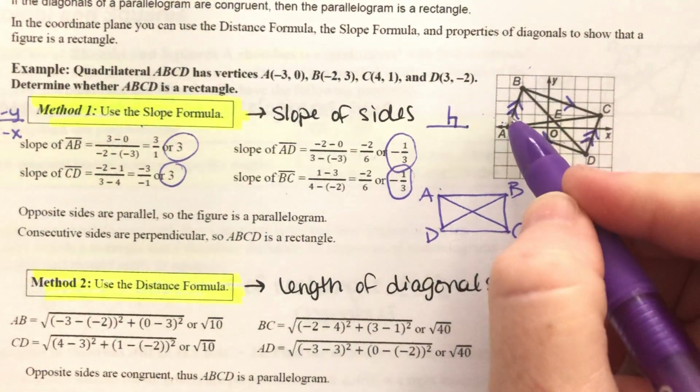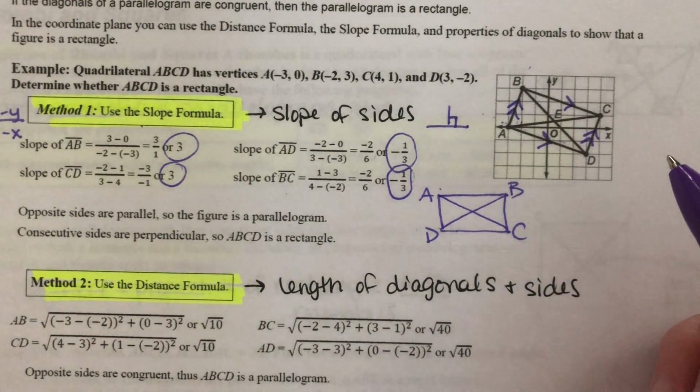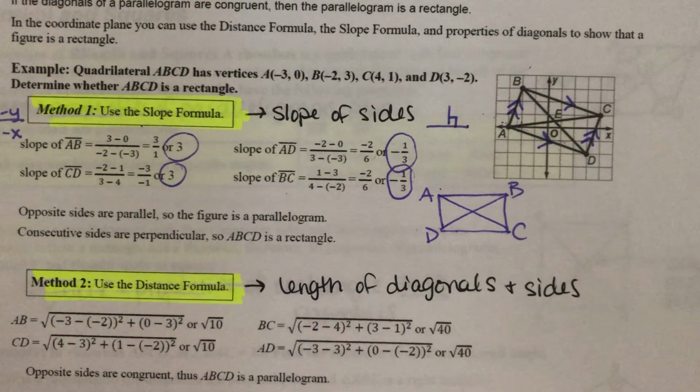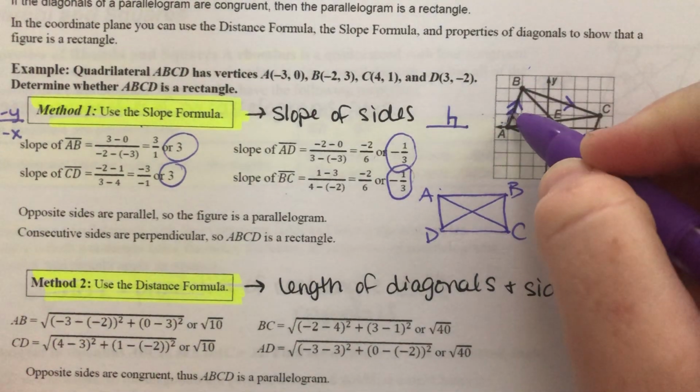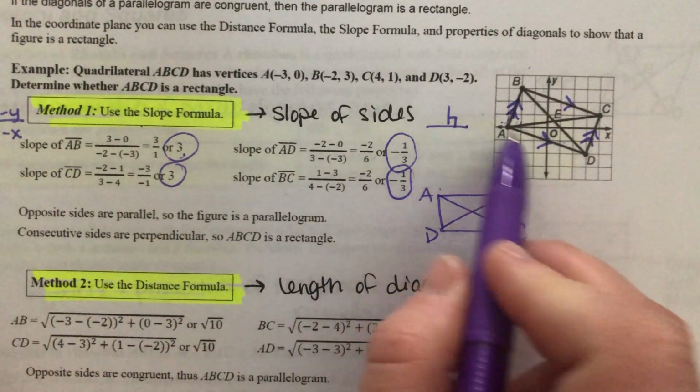And in a parallelogram, if one of the angles is 90, that means all four are 90, right? So using the slope formula, it says consecutive sides are perpendicular here. We haven't proven that yet, so how would we prove? Well, this side is BA. BA has a slope of 3. This side down here is AD.